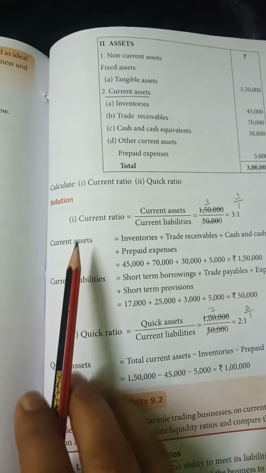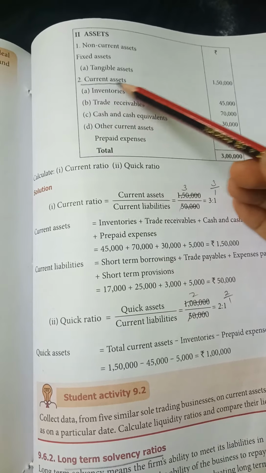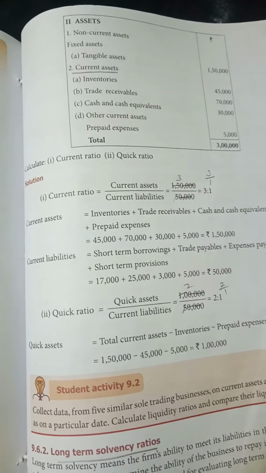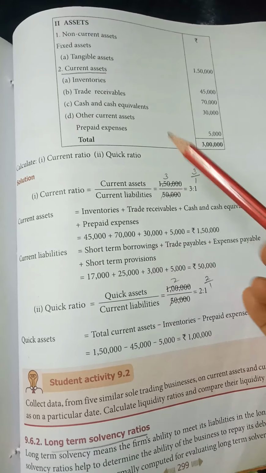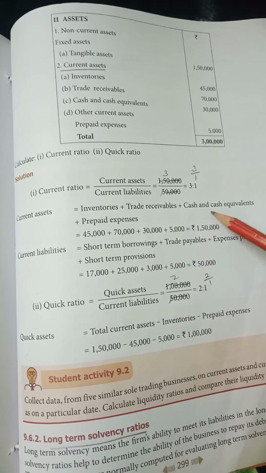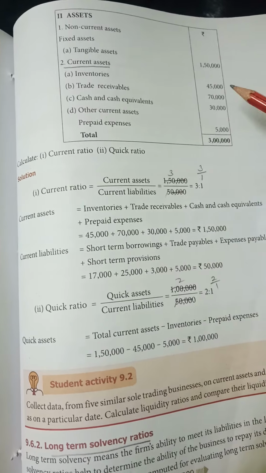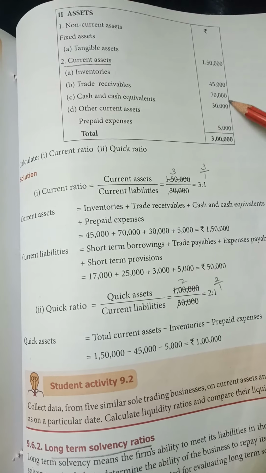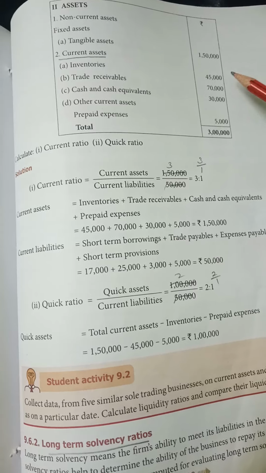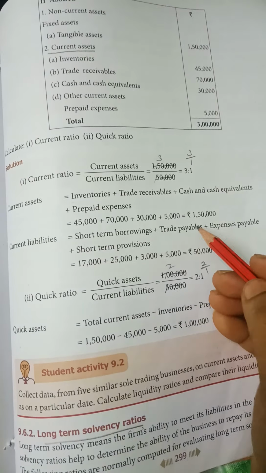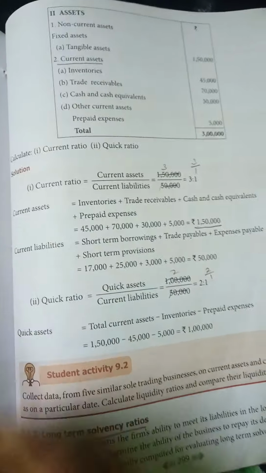Okay, so now current assets is equal to, so here it is given as current assets, under which you have these 4 categories. So just write these 4 now. Inventories plus trade receivables plus cash and cash equivalents plus prepaid expenses, which is 45,000 plus 70,000 plus 30,000 plus 5,000, which gives you a total of rupees 1,50,000. This is your current assets.